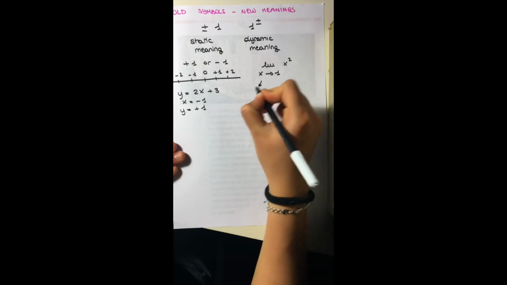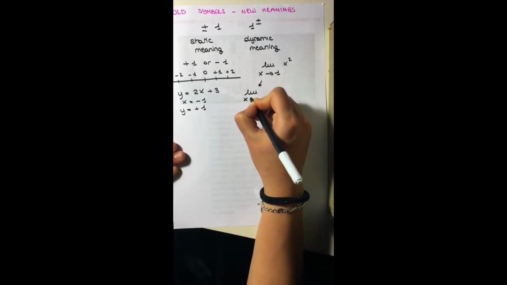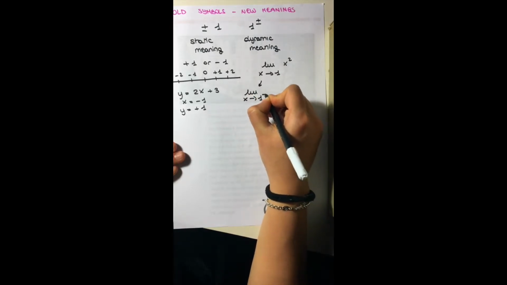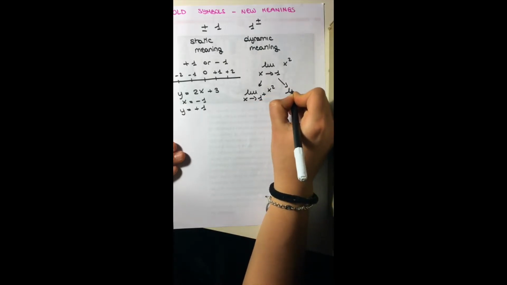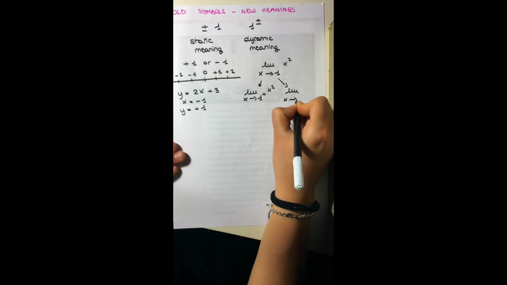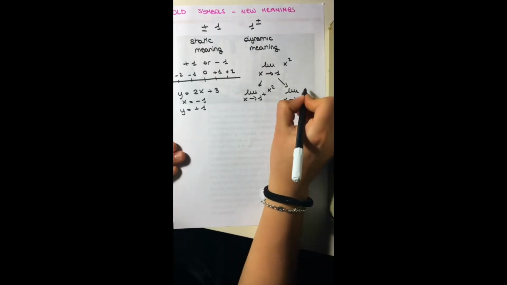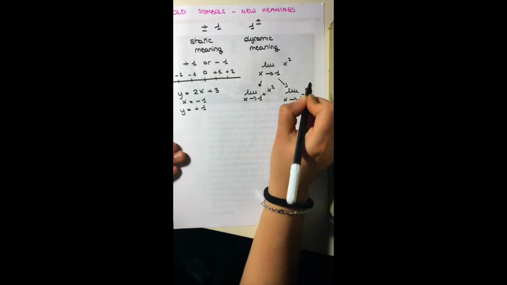The first one is the limit as x approaches 1 from the right of x squared, and the limit as x approaches 1 from the left of x squared.